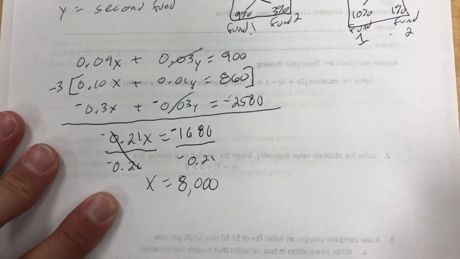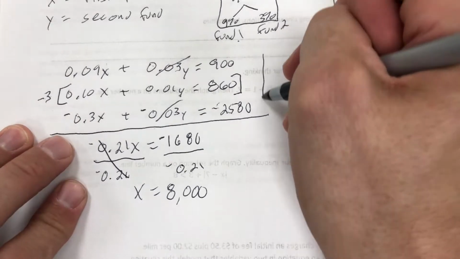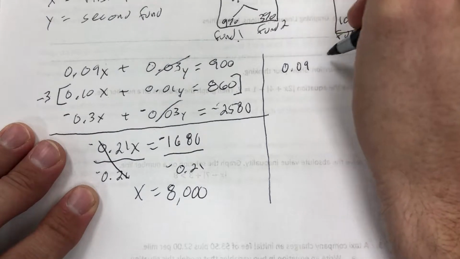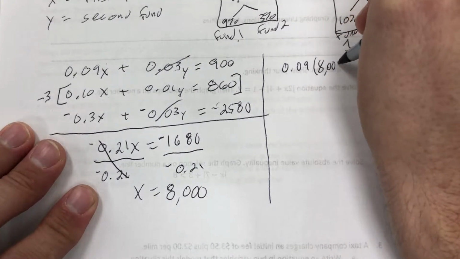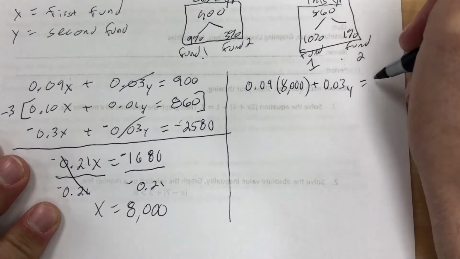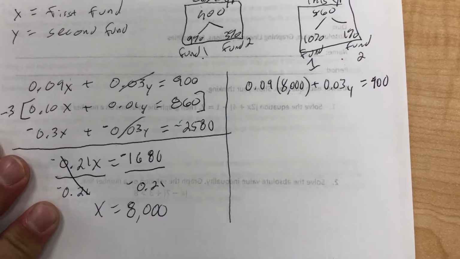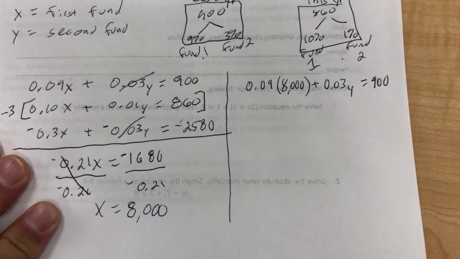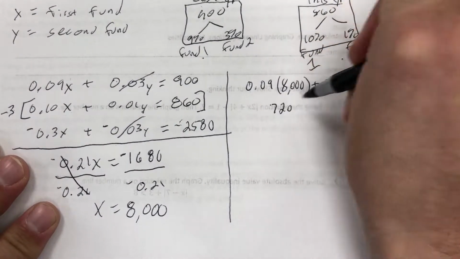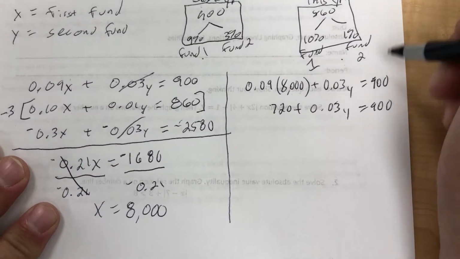Alrighty, so we have our X, now we just have to get our Y. So draw a little line here so I know where I'm working. So 9/100 times 8,000 plus 3/100 Y is equal to 900, and 8,000 multiplied by 9/100 is 720, plus 3/100 Y is equal to 900.